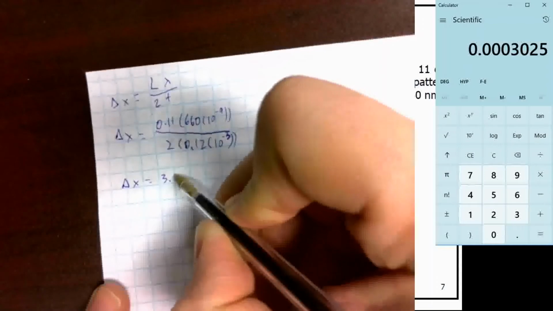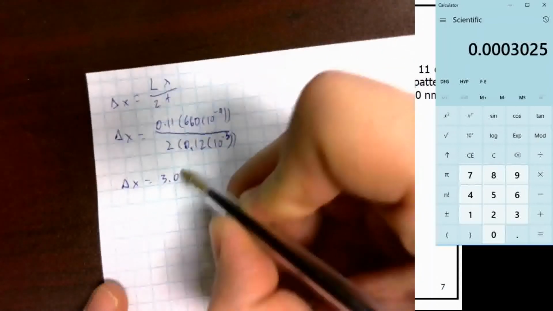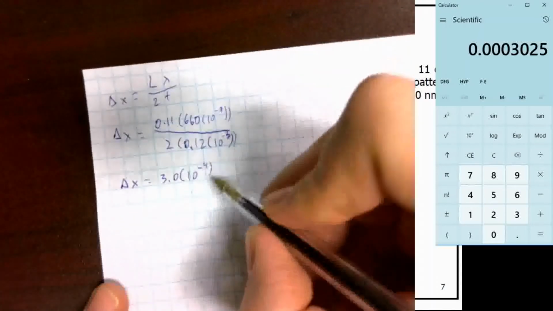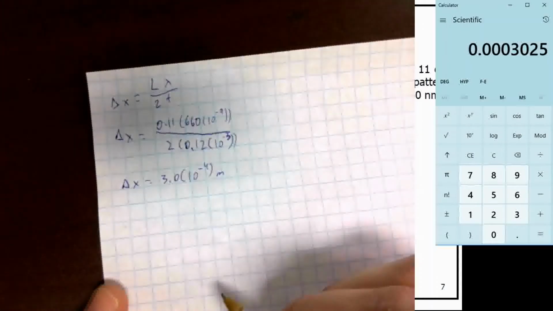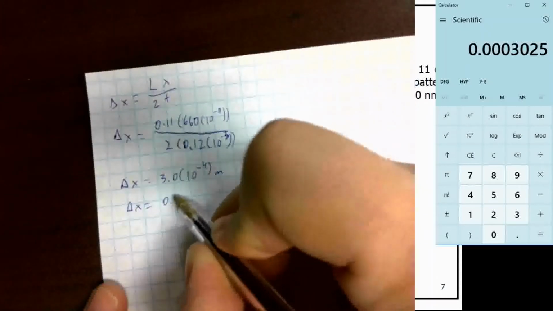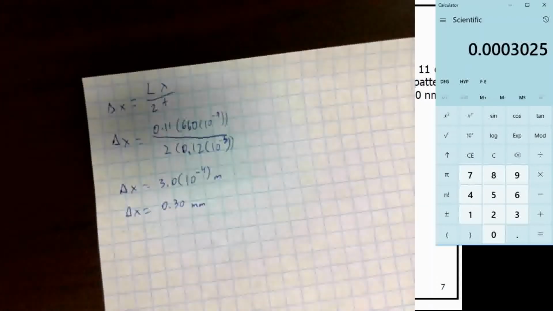Looks like I have to do 3.0 because we have two significant digits here, because there's 2 here, 2 here, and 2 here, times 10 to the negative 4. This will be in meters. Sometimes you would write this as delta x equals 0.30 millimeters. That's my distance between the slits.